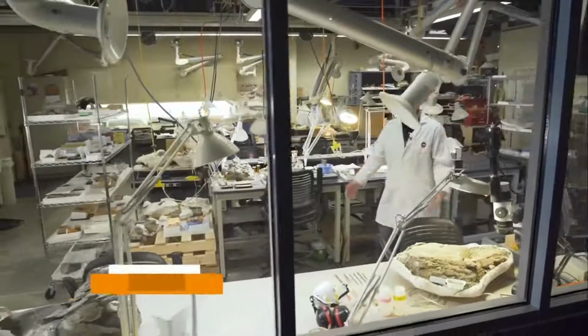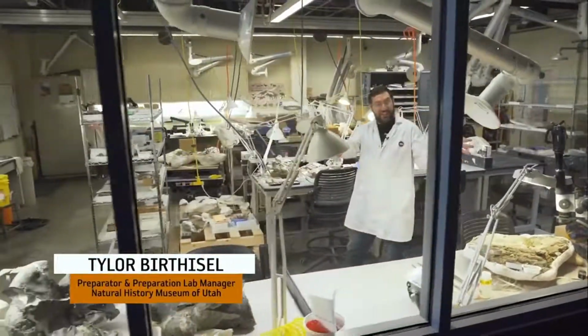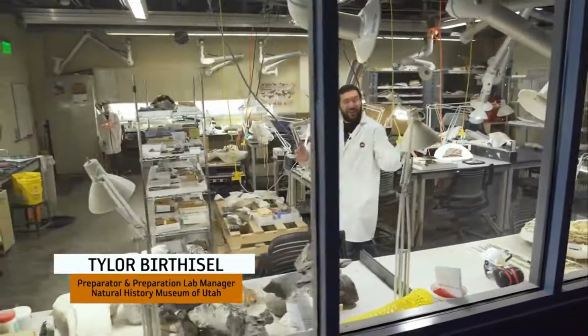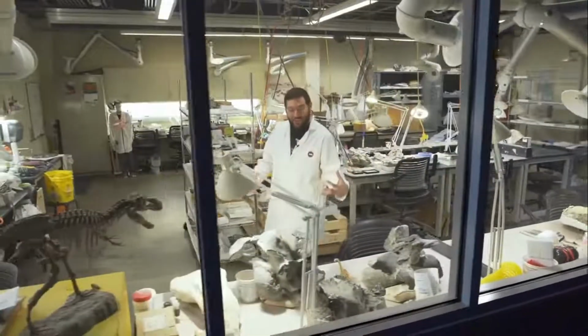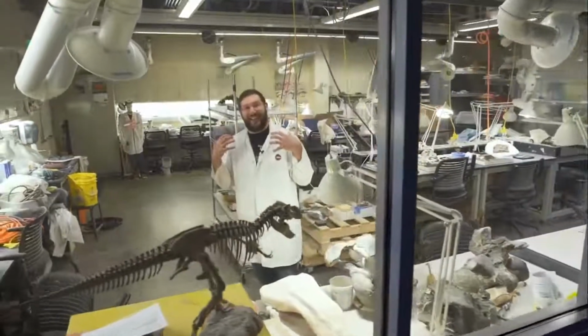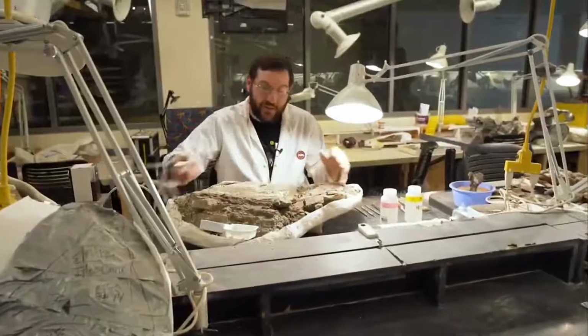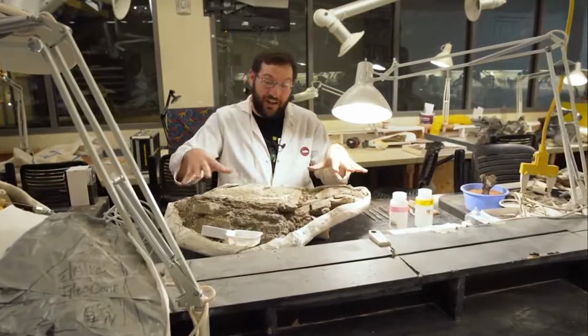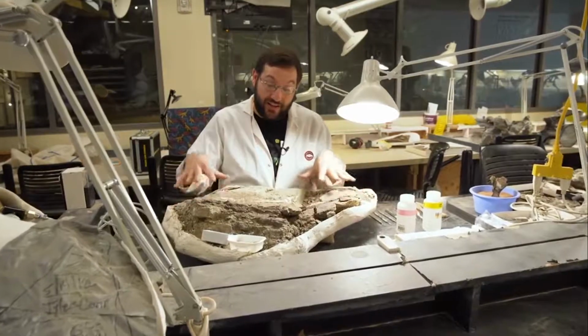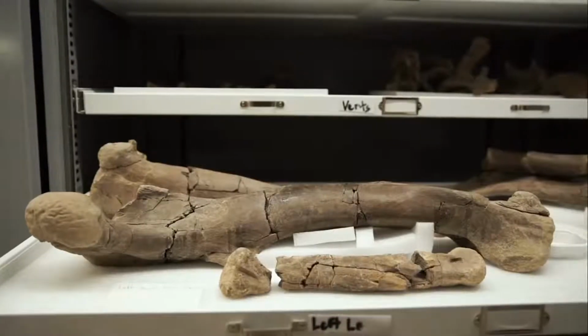Hello everyone, welcome to the Natural History Museum. Normally you see the fossils that we prepare on the other side of the window, but to really get into it, I need to bring you into the lab today. What I'm doing today is I'm working on this dinosaur specimen to get this ready for research or display.